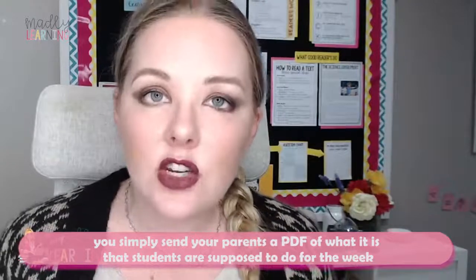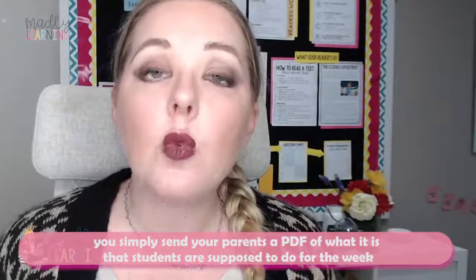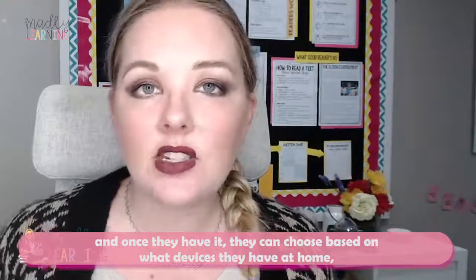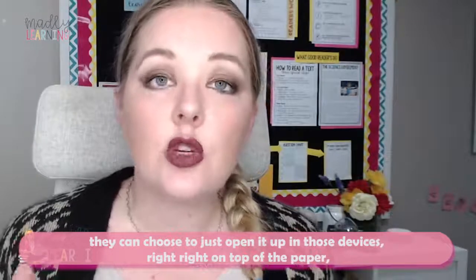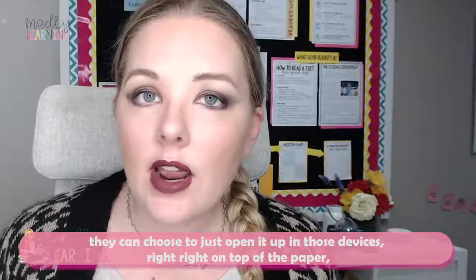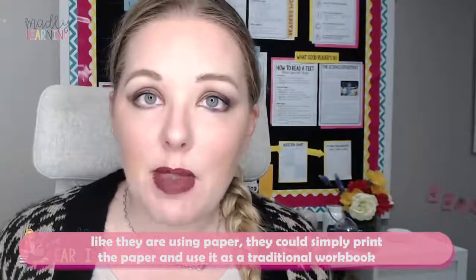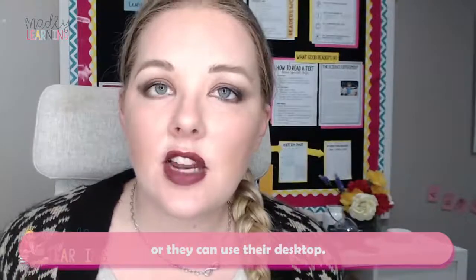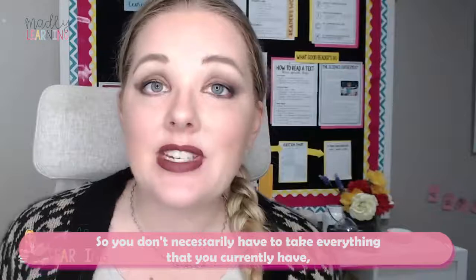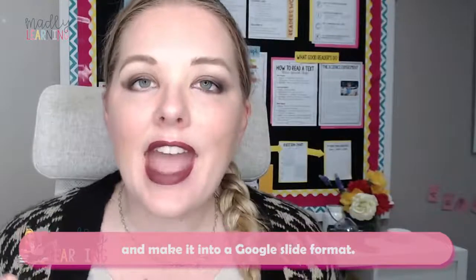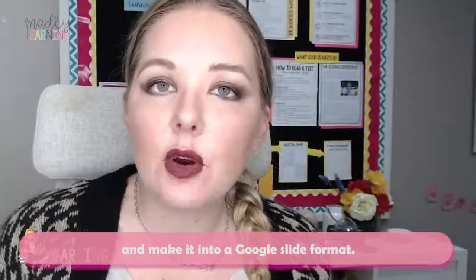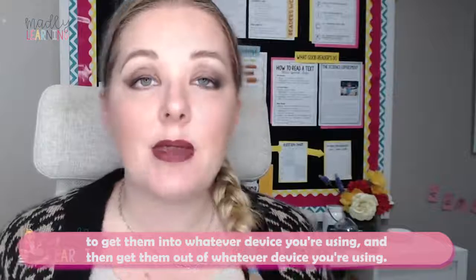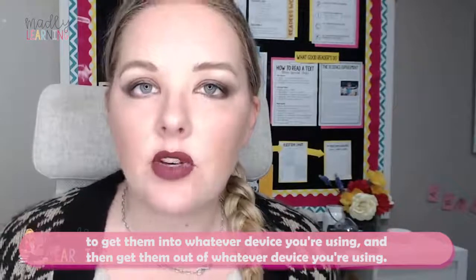You simply send your parents a PDF of what students are supposed to do for the week. And once they have it, they can choose based on what devices they have at home. They can open it up on those devices, right on top of the paper, like they are using paper. They could simply print it and use it as a traditional workbook, or they can use their desktop. So you don't necessarily have to take everything that you currently have and make it into a Google Slide format. PDFs are just as versatile when you follow a few steps to get them into whatever device you're using and then get them out of it.